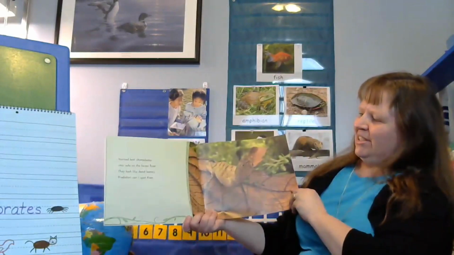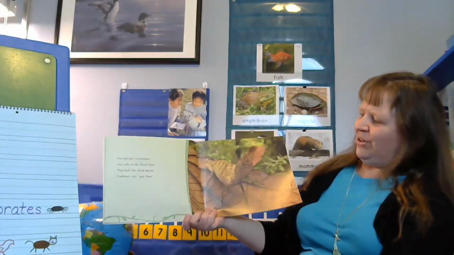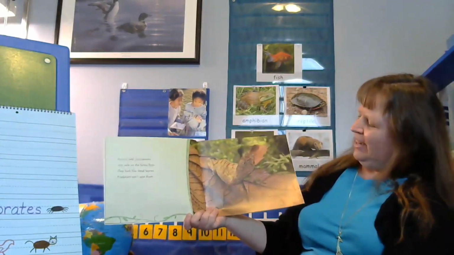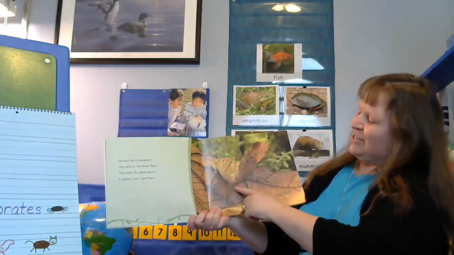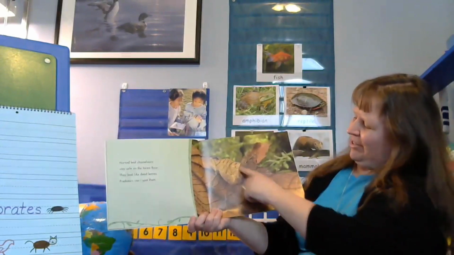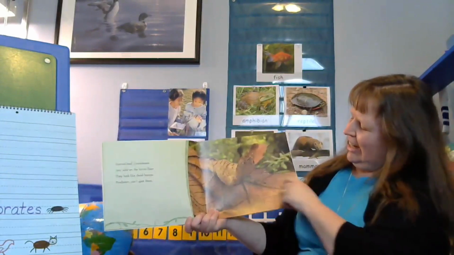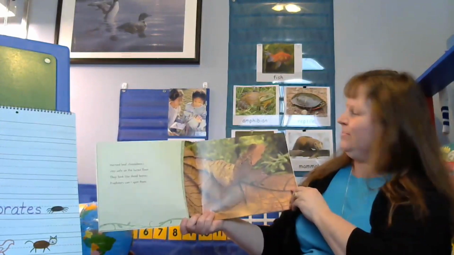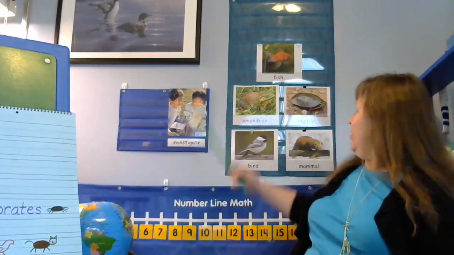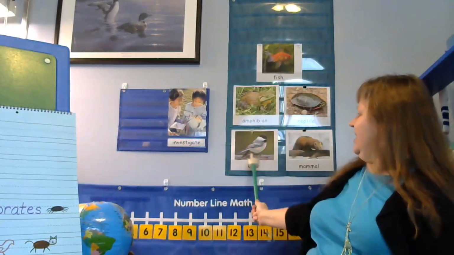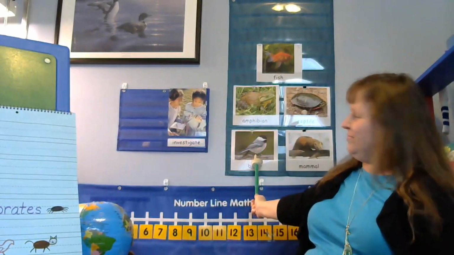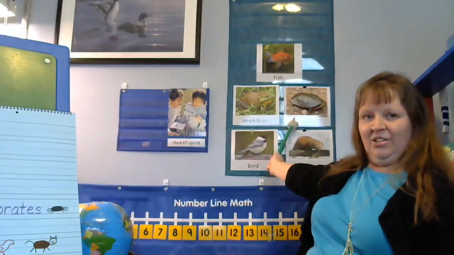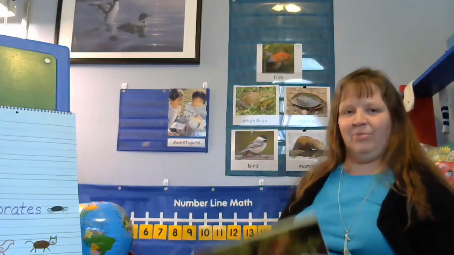Horned leaf chameleons stay safe on the forest floor. They look like dead leaves. Predators can't spot them. And it's kind of hard to see it because it's really blending in with this leaf, but there is a little chameleon right here. And this chameleon does not have fur, and it is not swimming in the water like a fish. It doesn't have feathers, and it's not an amphibian. It's a reptile. It goes in the group called the reptiles.